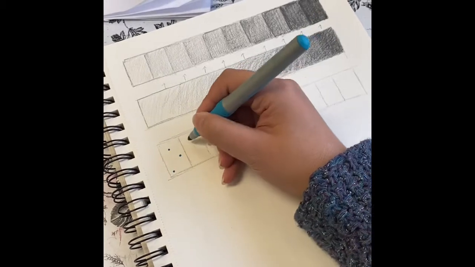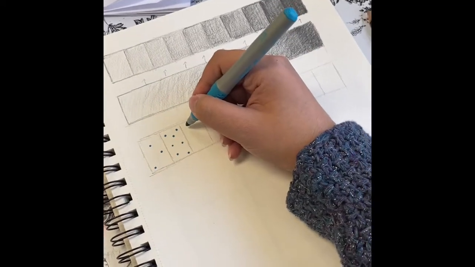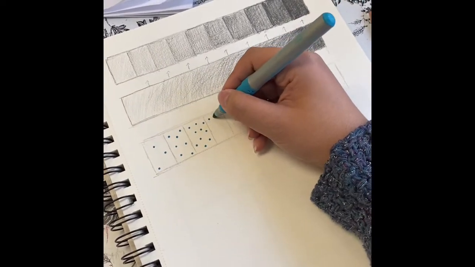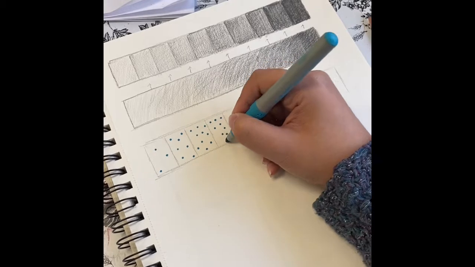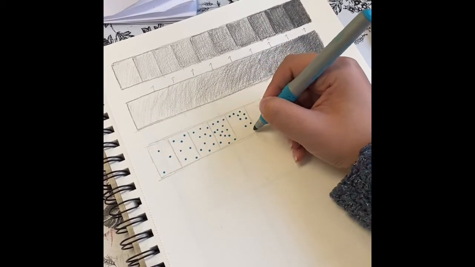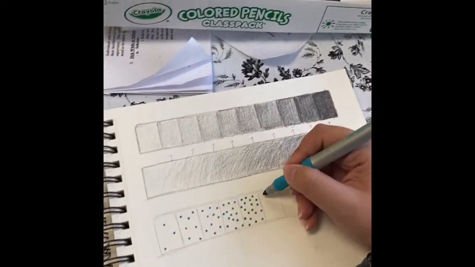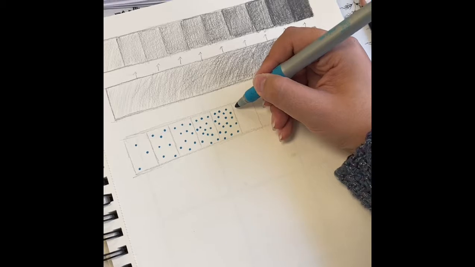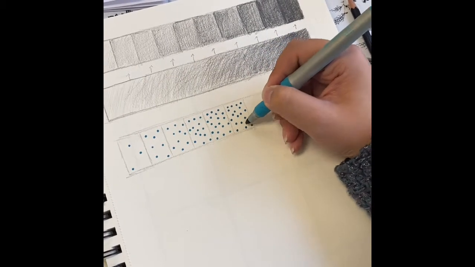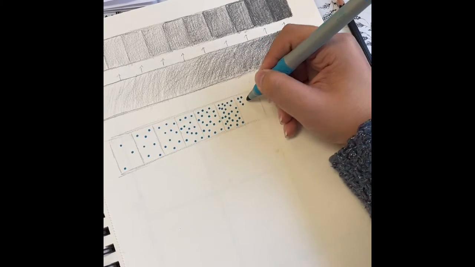And the amount of dots that you have in each section is going to create the different values. And if you'll notice, my marker is being lifted straight up, just like you practiced doing the stippling method before. And it is very sporadic dots. You are not drawing the dots in. So do not draw circles. Do not make them all line up.